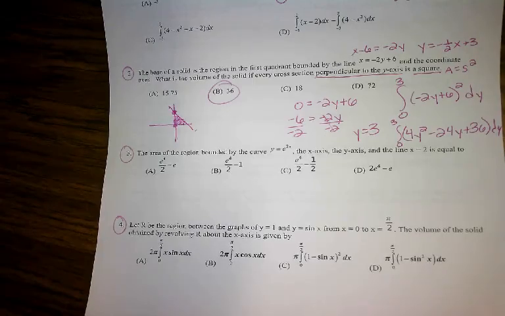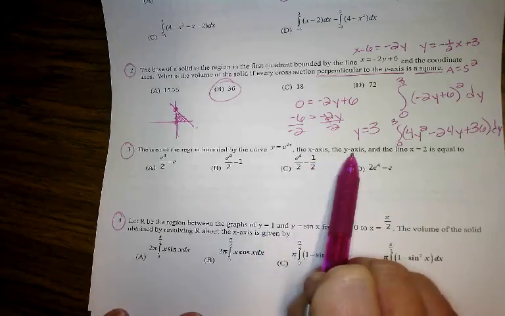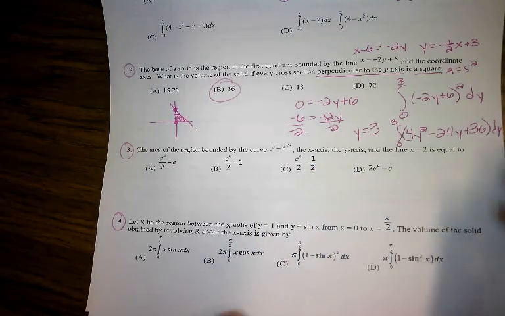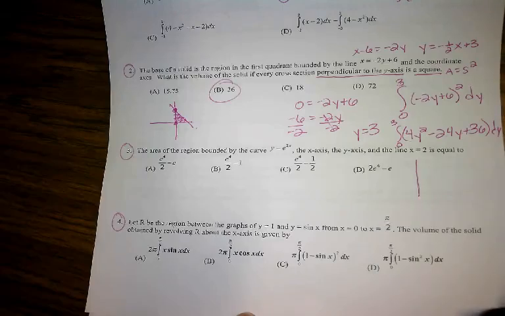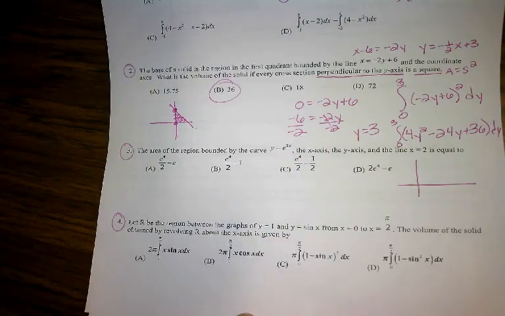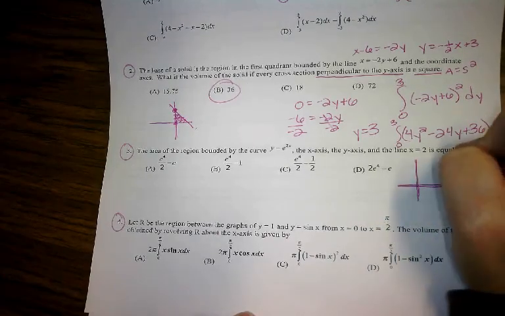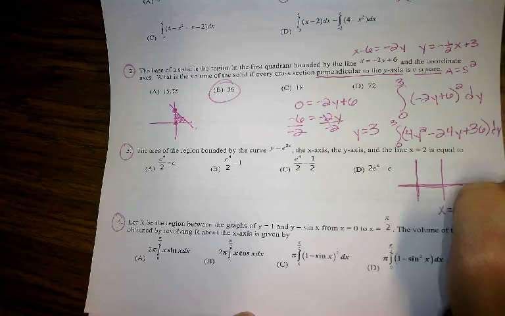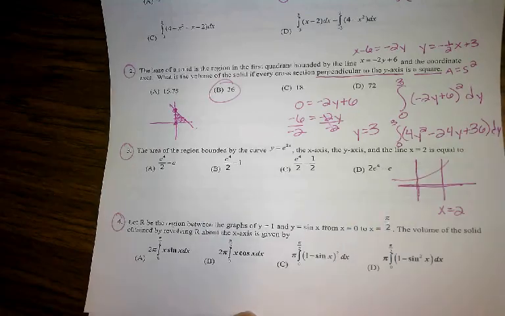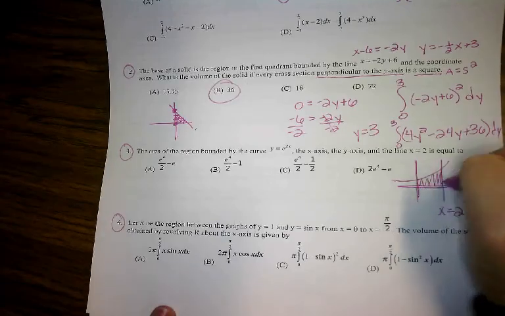The area of the region bounded by the curve, the x-axis, the y-axis, and the line x equals 2. So let's draw a visual here. This graph is not super picturable. I know it's an exponential graph, but I'm not exactly sure what it looks like. So I have the x-axis, the y-axis, and the line x equals 2 as a boundary. I know it's exponential, so it's probably sweeping up something like that. So it's probably in that zone right there.